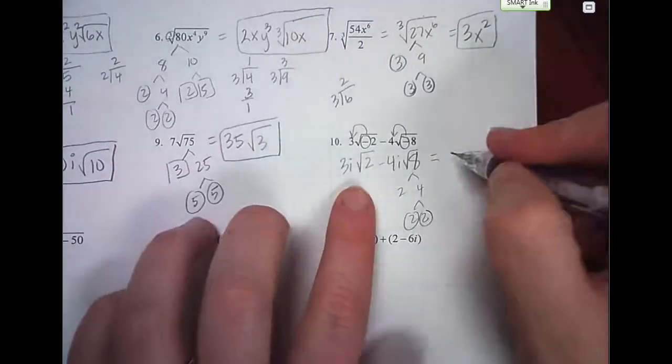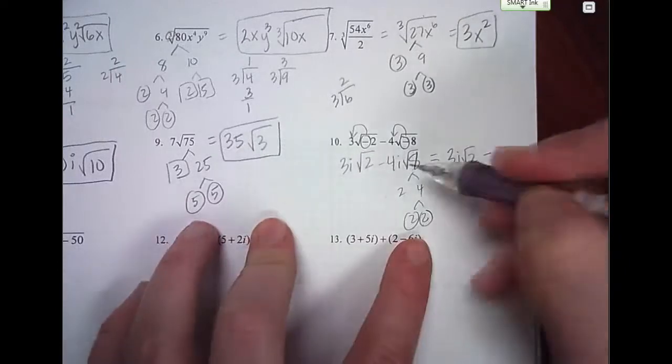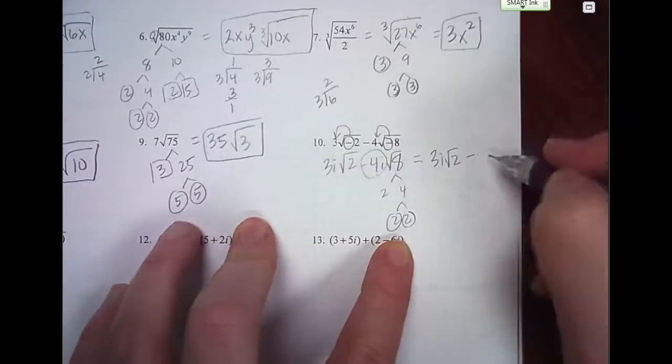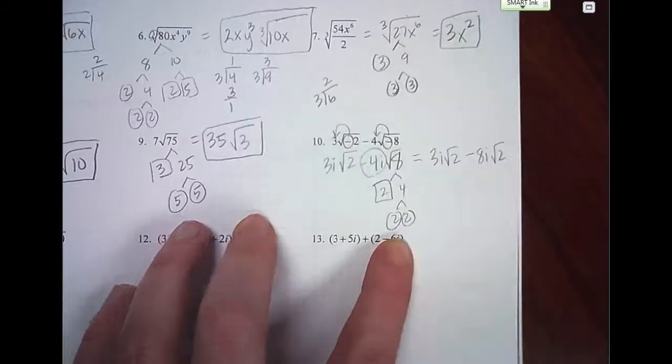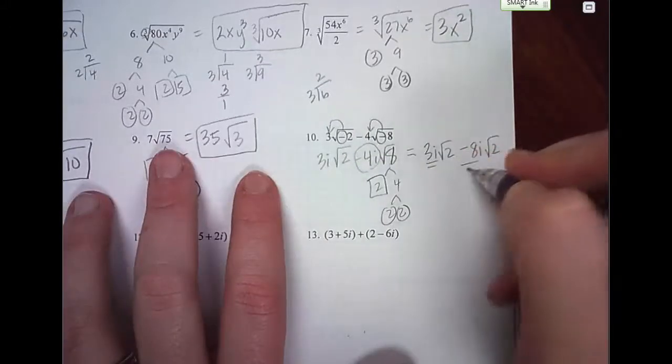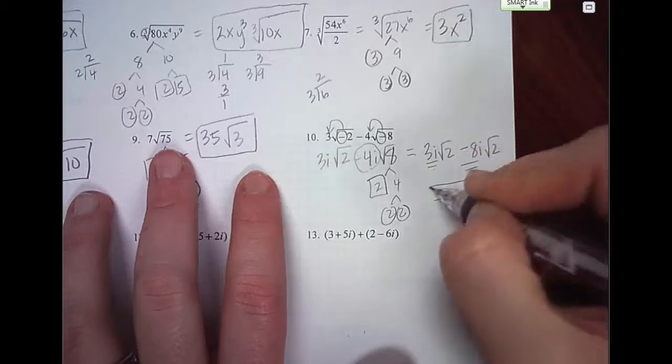So this stays the same, 3i square root 2 minus, if I pull a 2 out, make sure you multiply it here with this 4i. So minus 8i square root 2, because that 2's left. Now I can combine the front numbers. 3i minus 8i, negative 5i square root 2.